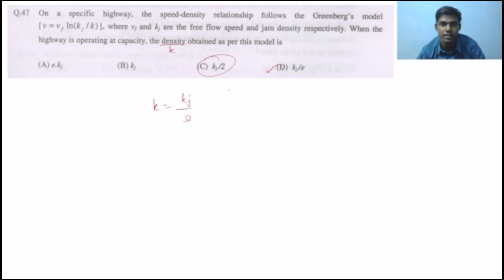Now look at option C, that is Kj by 2. Can you remember this formula? Yes, we have seen this in the previous video. That is, traffic density K is equal to Kj by 2, that is jam density divided by 2. And this is for Greenshields model. But in the question, they have asked for Greenberg model.